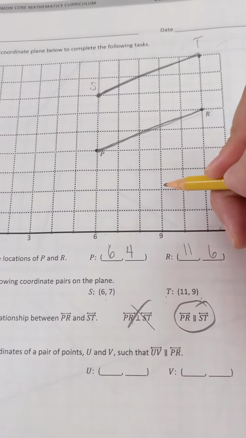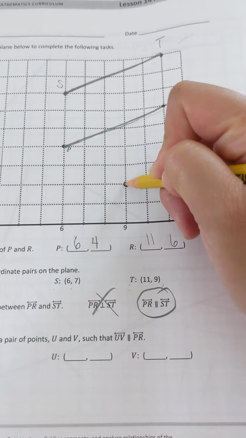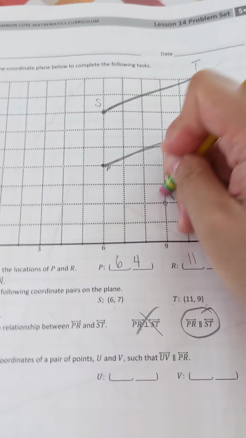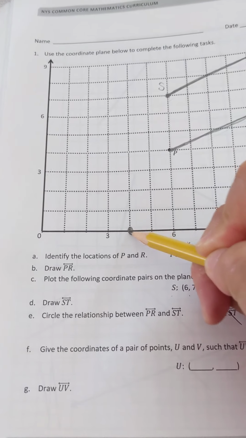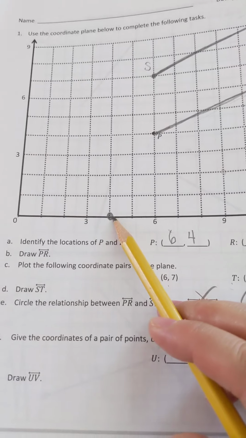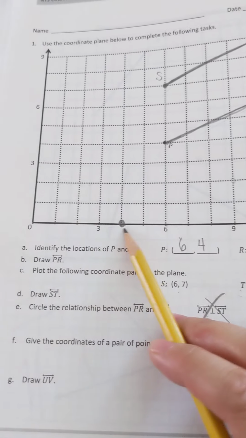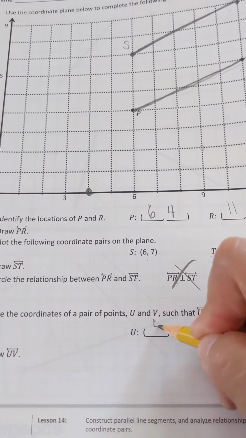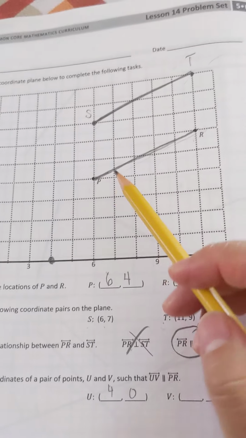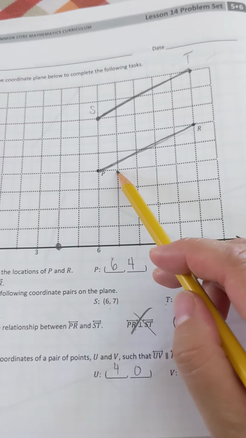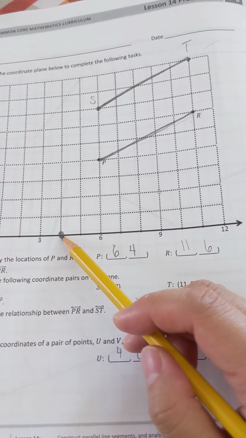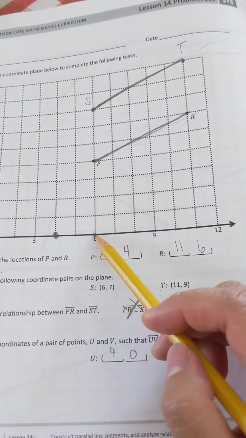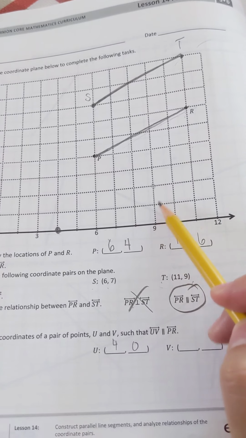So pick a point for U. I don't want to be that close, sorry. I'll go down here. So, all right. So I started at over 4, up 0. But then I need to follow that rule of over 1, 2, 3, 4, 5, up 2.